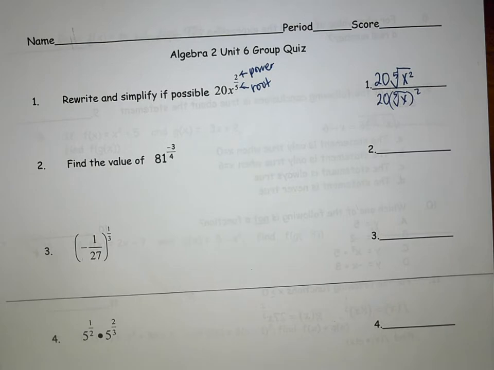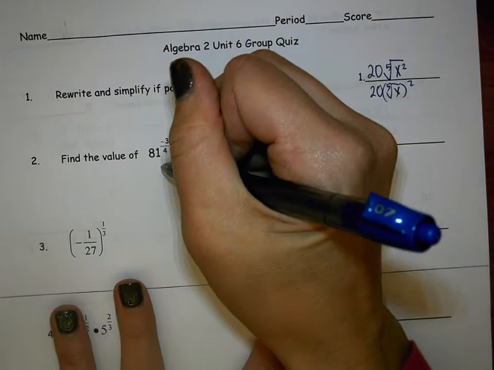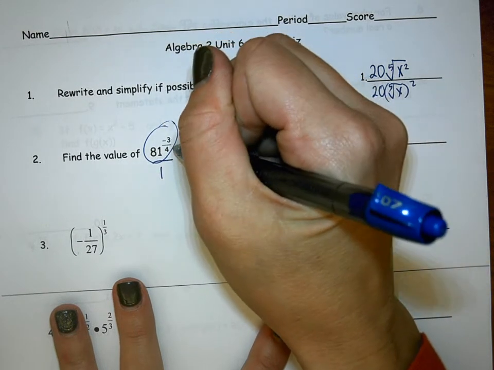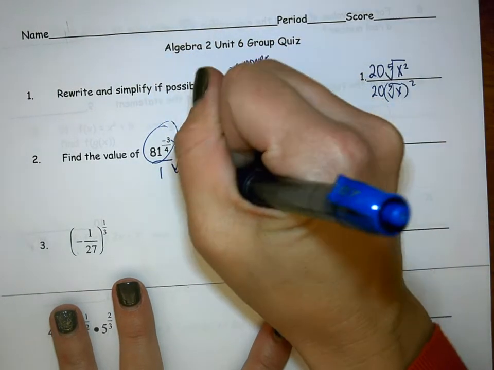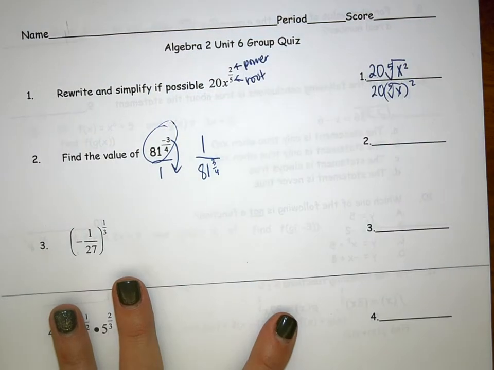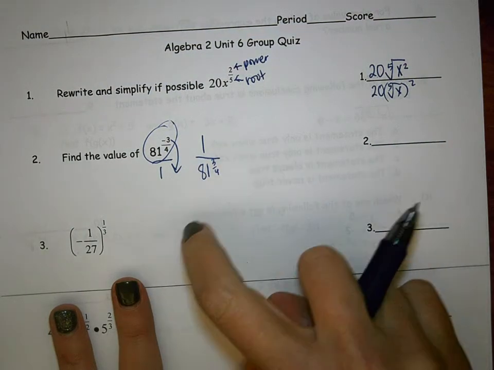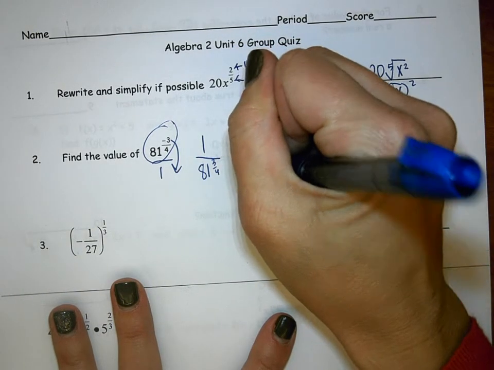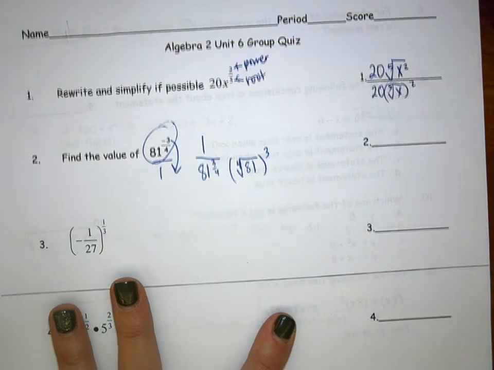Negative exponents. You can't have them. How do I get rid of a negative exponent? Change sides. Okay, so this negative exponent is touching the 81. I move that thing to the bottom. So now I have 81 to the 3/4 power. If nothing's on top, you put a 1 there. Change this to root form. So that will be the 4th root of 81 cubed.